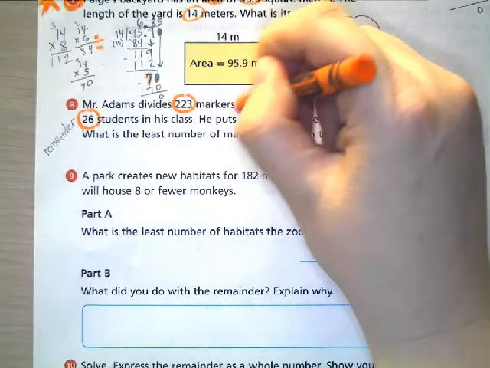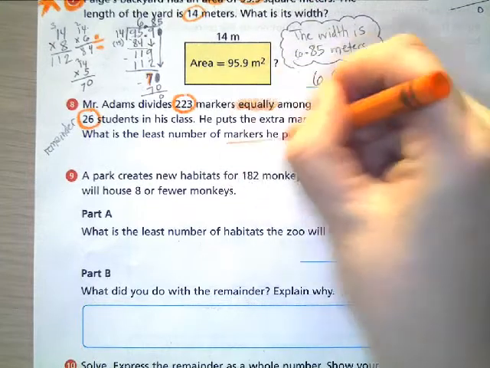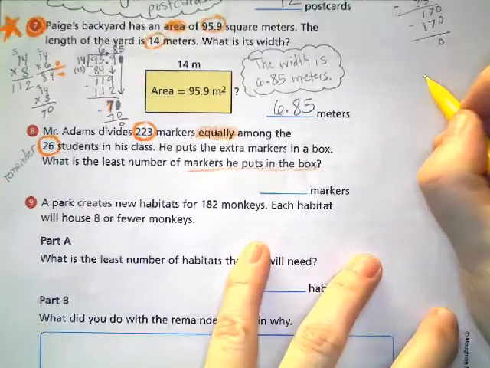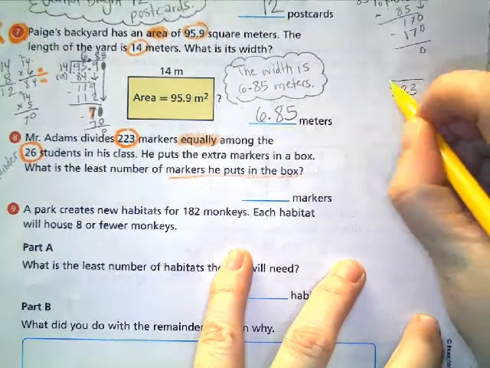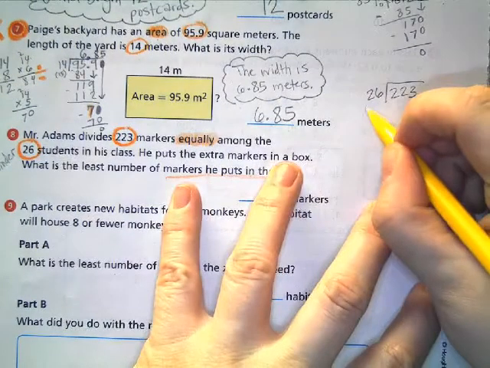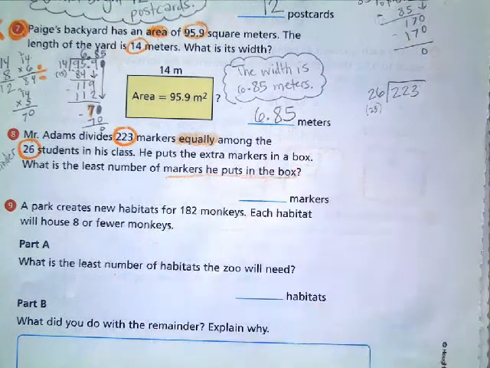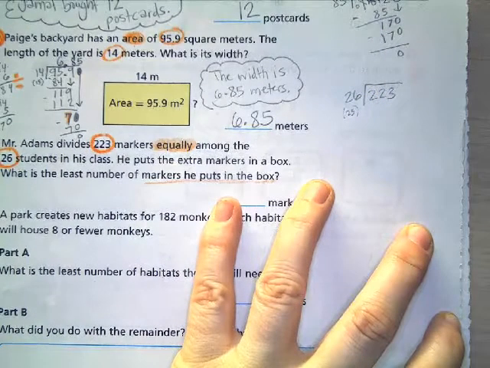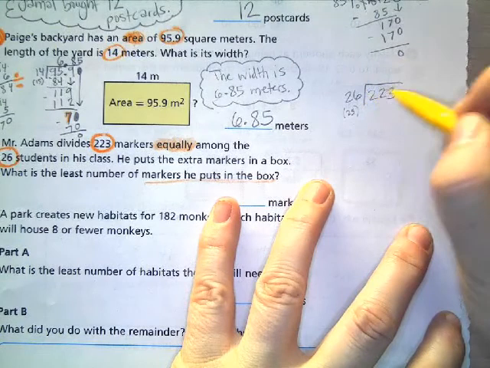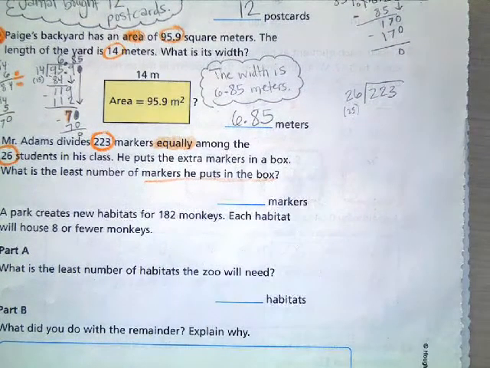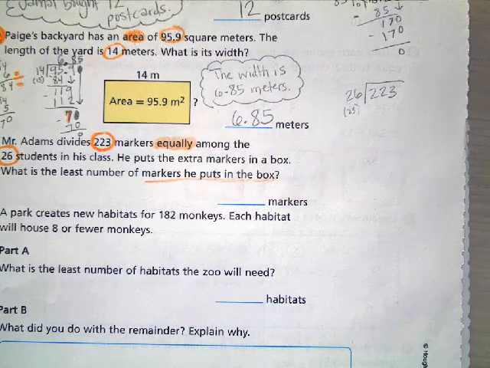So you take 223, and you divide it by 26. Will you highlight the word equally? Because that is going to show us that it is division. But I'm looking for the ones that he puts in a box, which is why we're looking for the remainder. So set it up. Come up really tall up here, 223 divided by 26. I love 26 because it's really close to 25 and I can count by quarters really well. Okay, 26 won't go into 2 or 22, so really you're just looking for this one time.